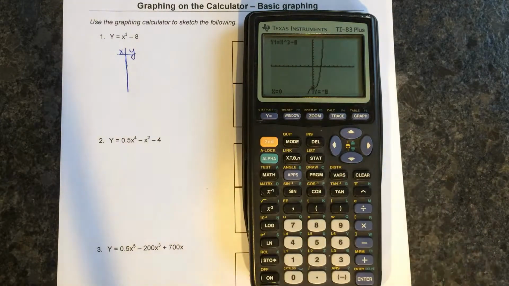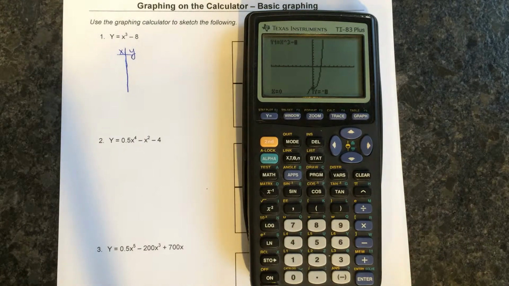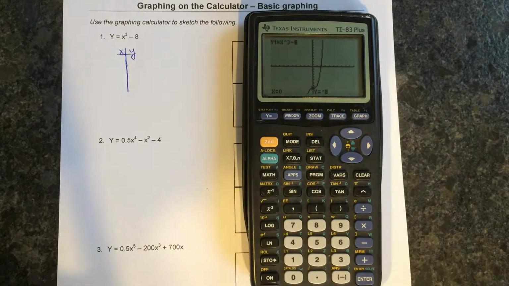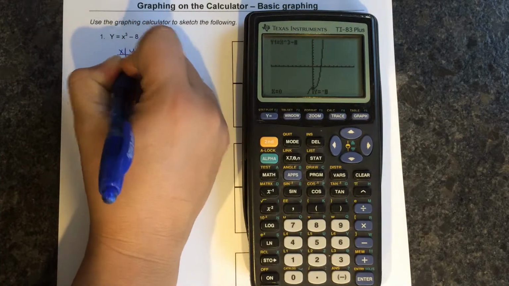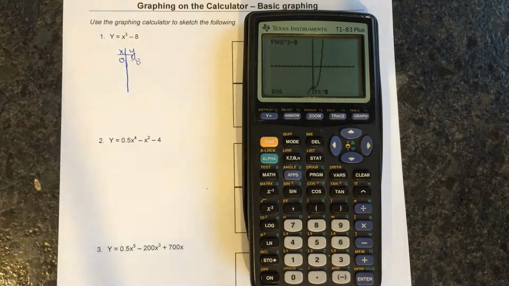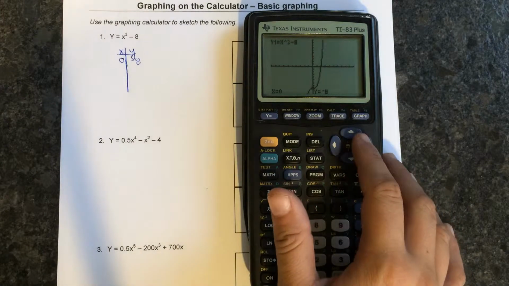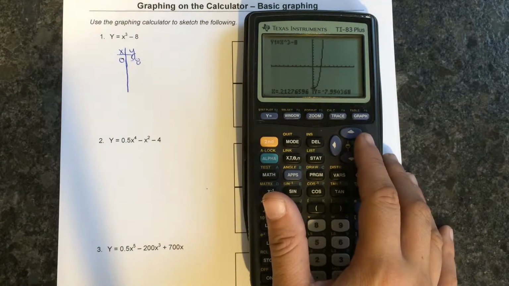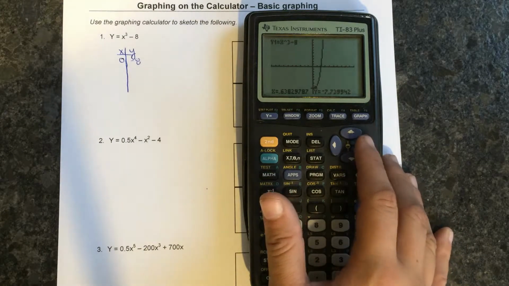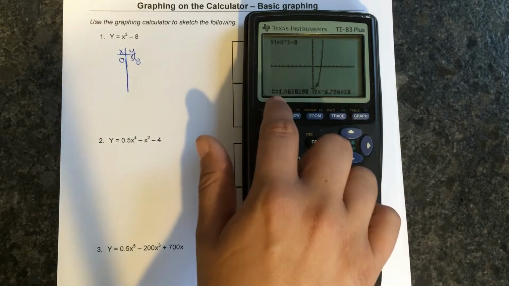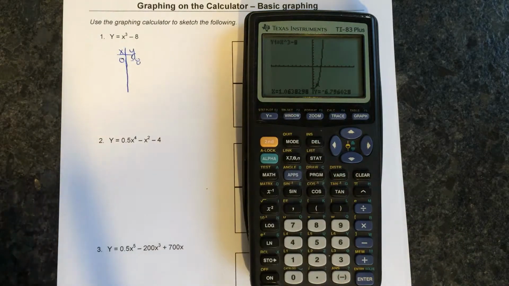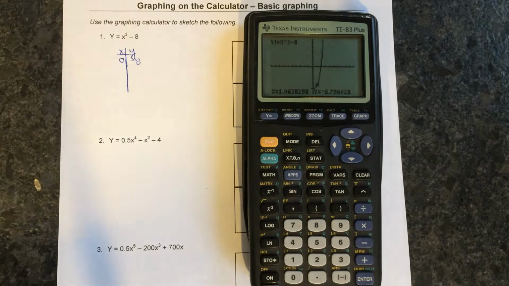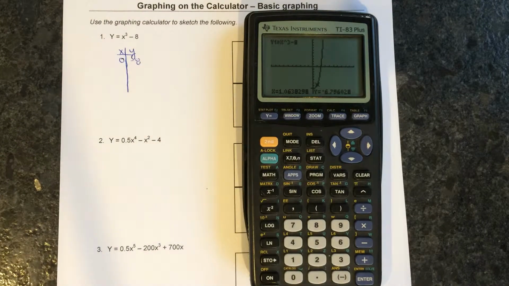Now, the nice thing about the trace button is often when you first pull it up, it gives you a nice point. Like in this case, it gives us the point 0, negative 8. So I'm actually going to write that down because that is a good point and it's on the graph. But when you start moving the trace button, see how it goes into decimals? And sometimes it doesn't really recover. So like, look, if I wanted to get to x equals 1, it doesn't really go to x equals 1. So it might not be as good of an option to use the trace button at this point.